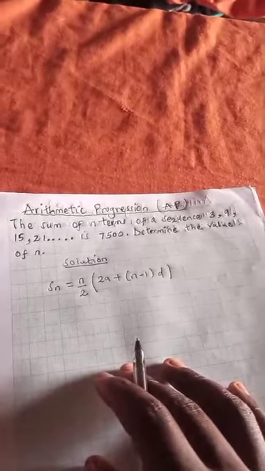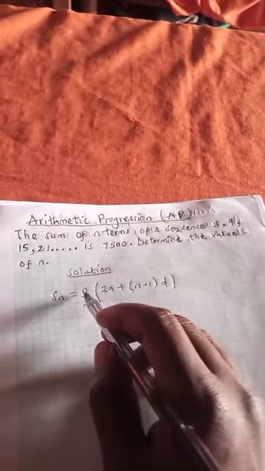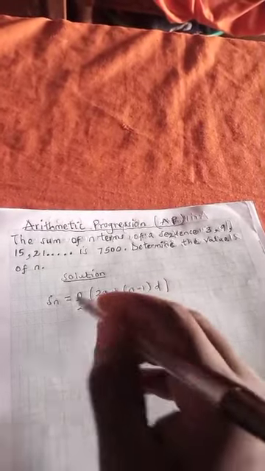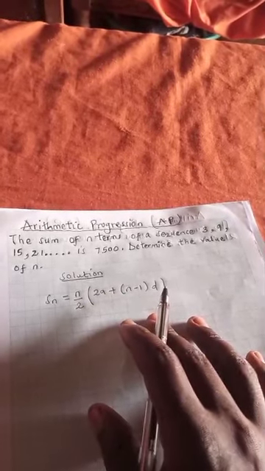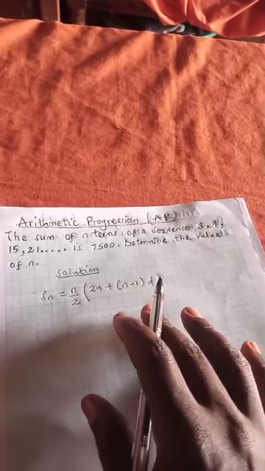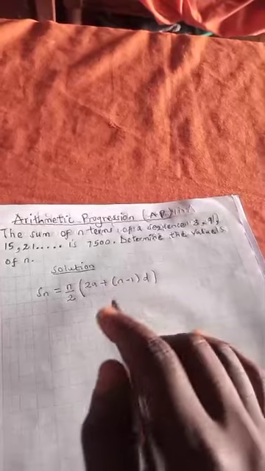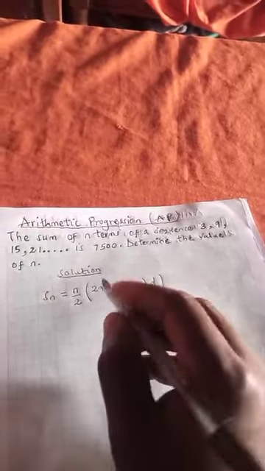This will give us the sum of n terms. N simply means the terms that we have in that particular sequence, and we are going to work out the n in this question for the value that will give us a sum of 7,500.